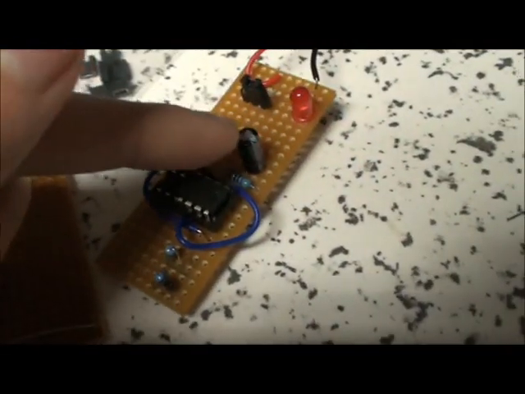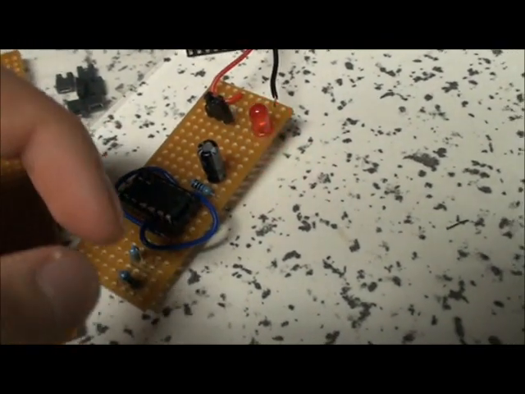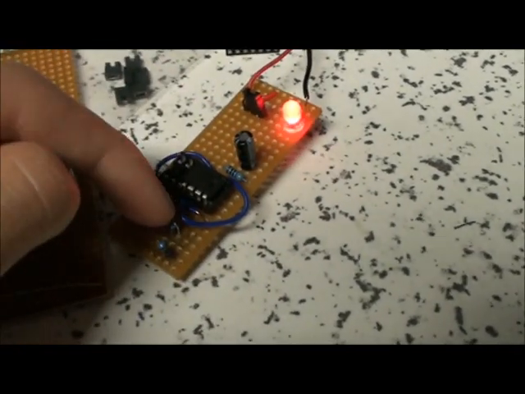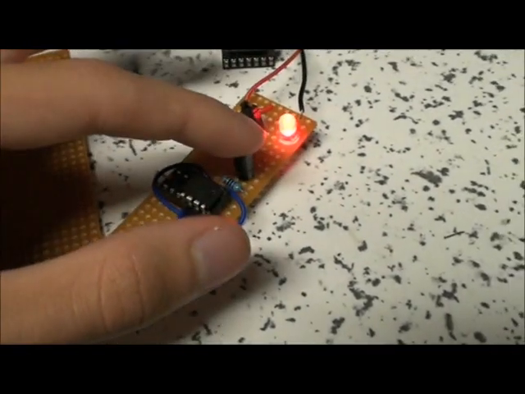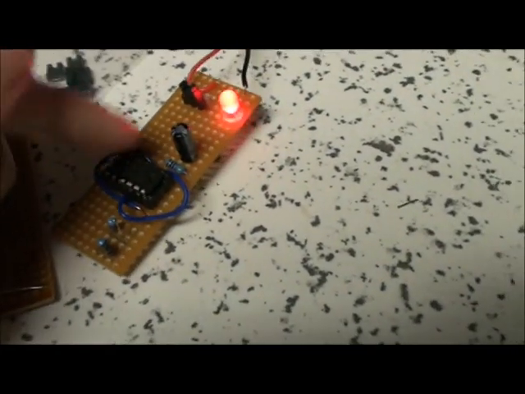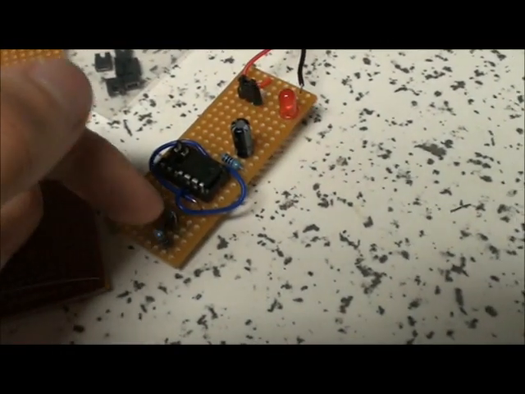Basically, the timing all happens due to this and this. This capacitor here gets charged through these two resistors. Capacitors, by the way, store electricity, and resistors slow it down. So it slowly charges this capacitor until it reaches a certain value. This little chip then stops it charging and instead discharges it through only one of these resistors.